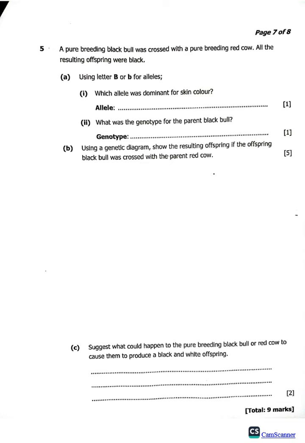So the first question A, using capital letter B or small letter b for alleles, which allele was dominant for this skin? So the allele that was dominant is going to be capital letter B. So a capital letter under genetics denotes a dominant allele for a certain characteristic. Then Roman number 2, what was the genotype for the parent black bull? So this was pure. Whenever you have a pure, you need to have the same letters. If it's capital letters, those two capital letters must be the same. If they are small letters, you need to have small letters. So we are going to have these two capital letters. So this is the genotype for the parent black bull.